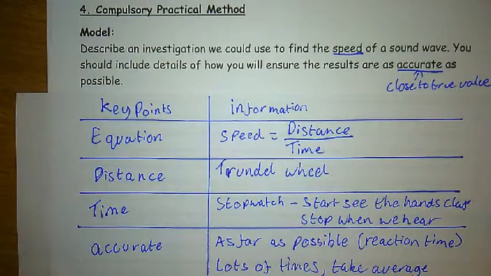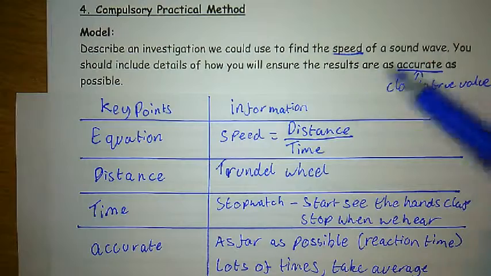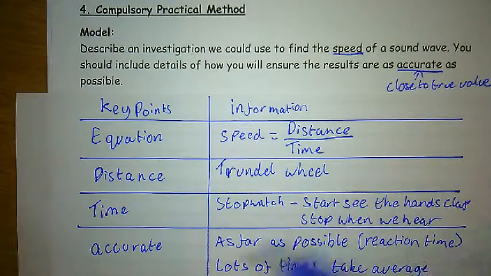So what I want you to do now, using this plan that I've done with you, you need to use this to answer the question in full. Start off wherever you want to. I would start off straight away with: to find the speed of a sound wave, we would measure the distance using a trundle wheel. That would be your first sentence.